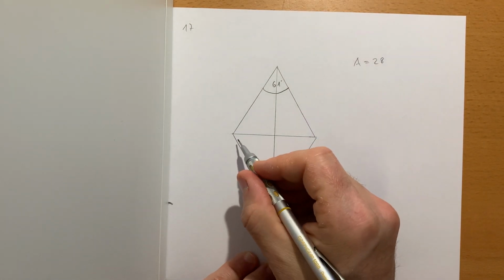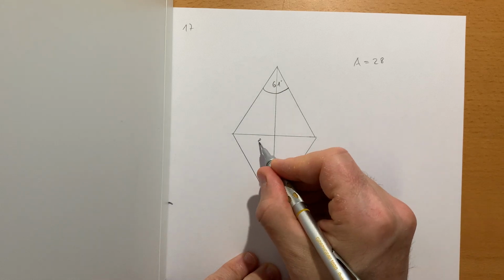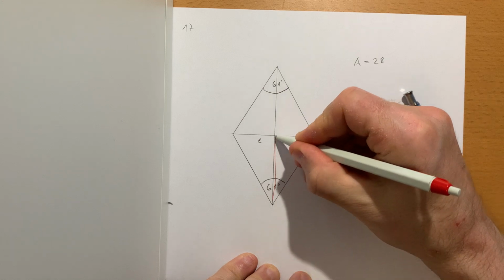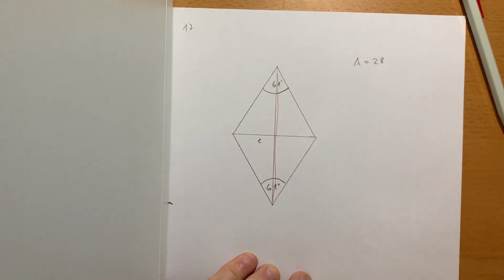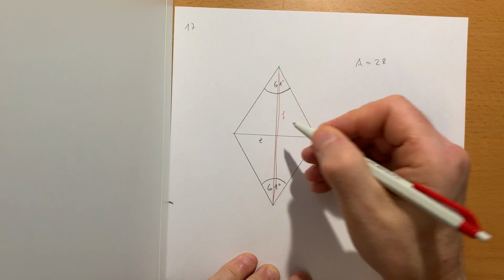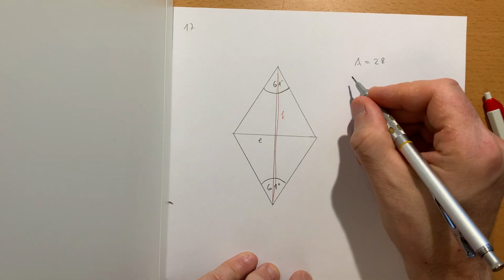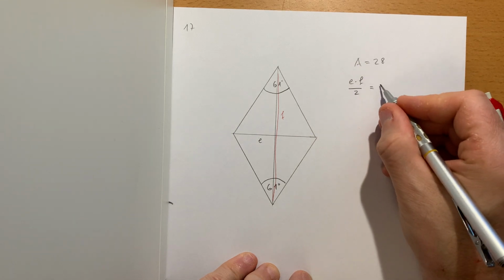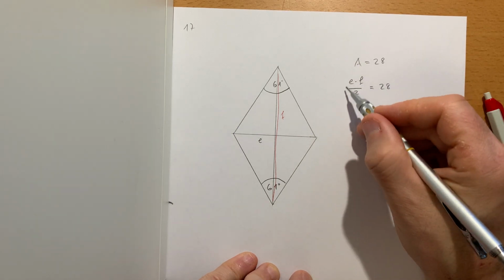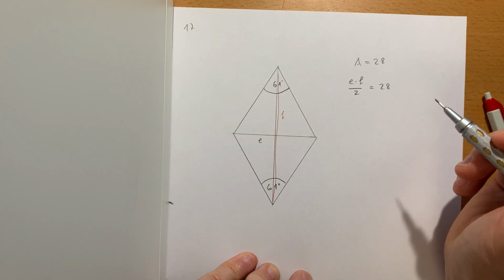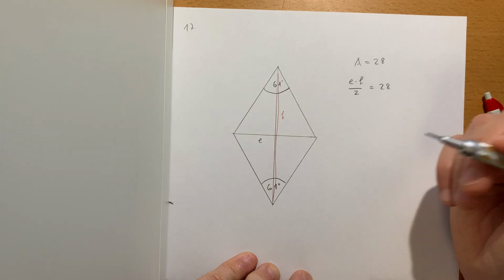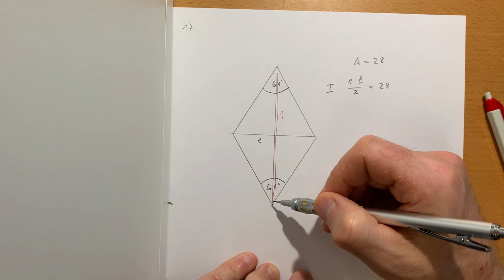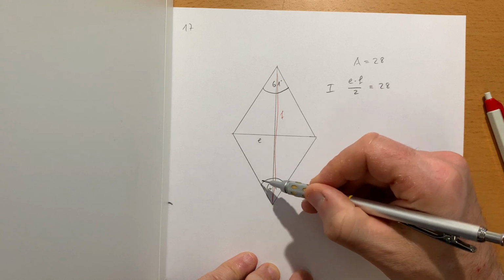So, as always, I'm going to label this one E and this one here F. So that's the diagonal F. So we know that E times F divided by 2 is 28. We saw that in a previous video. So that's the first piece of information. And we have a second piece of information, that this is 61 degrees.